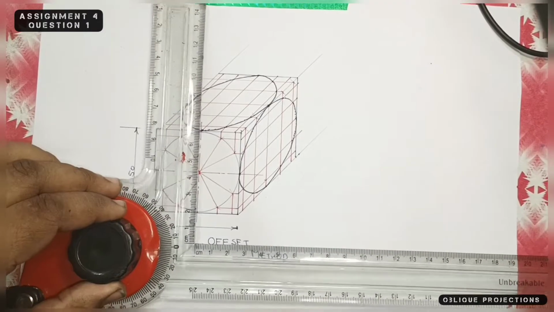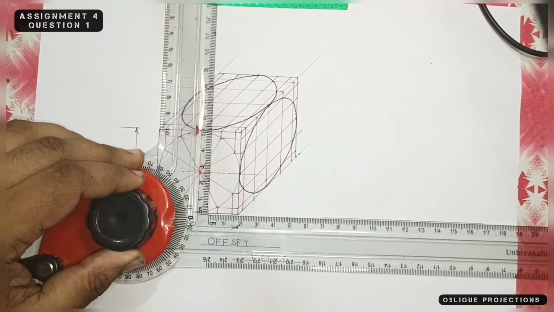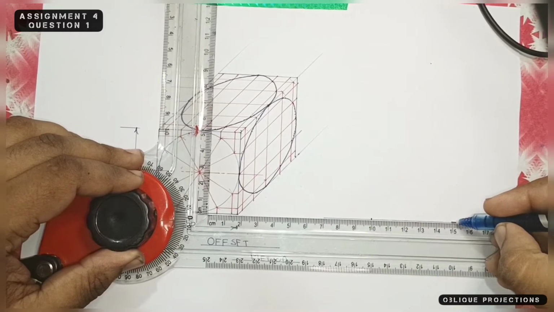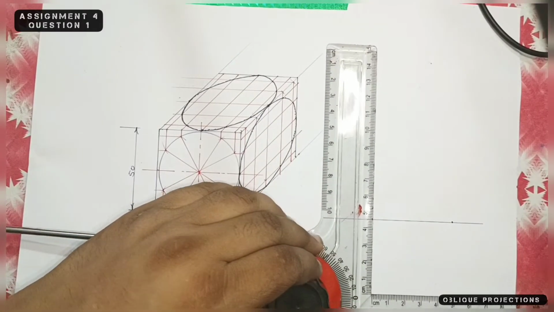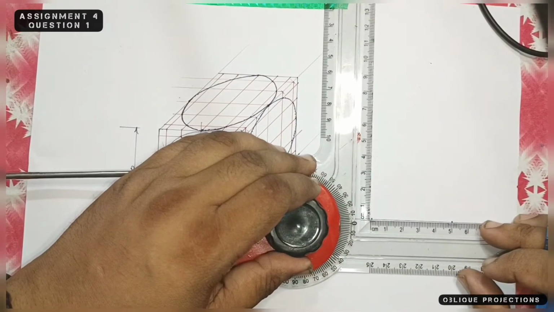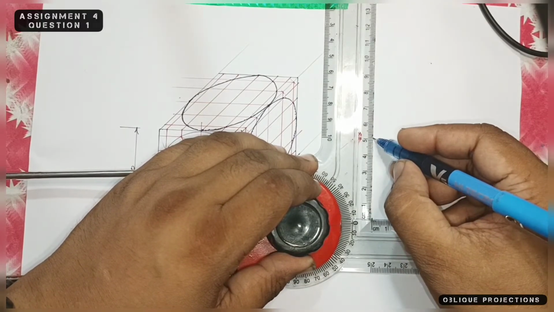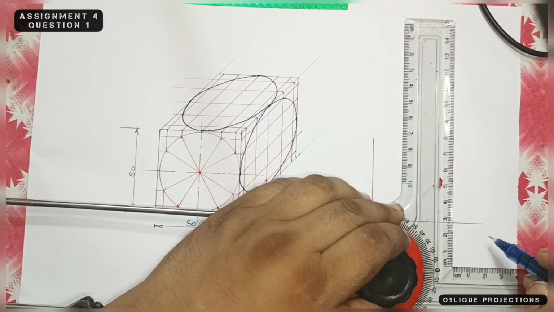Now the next method is called, as you very well know, the four center approximate method. So I'm going to make a circle again.